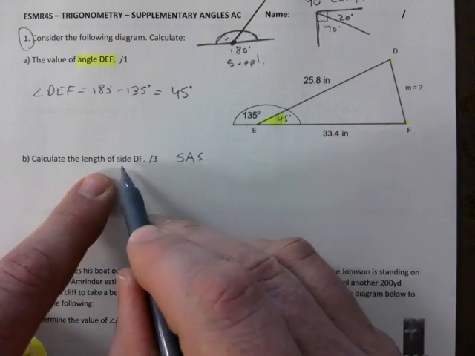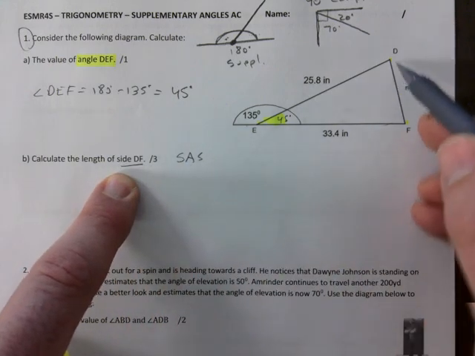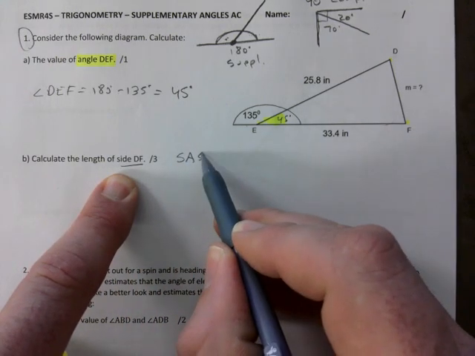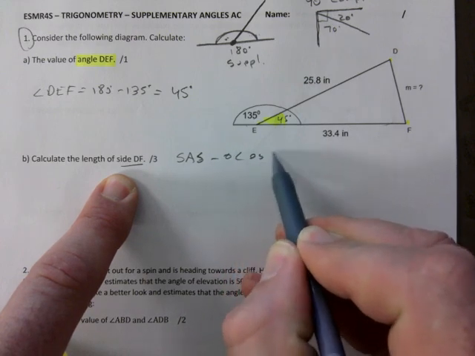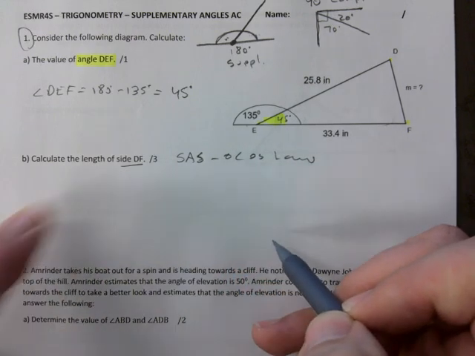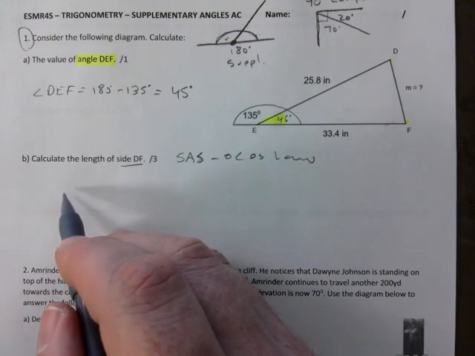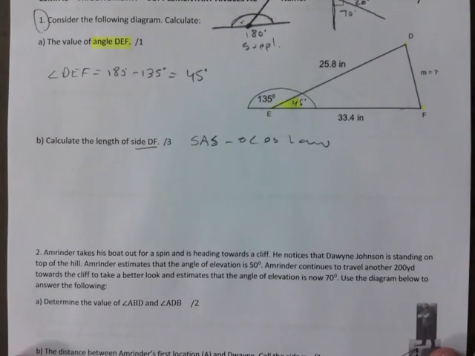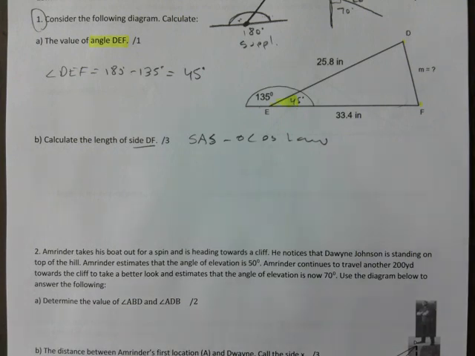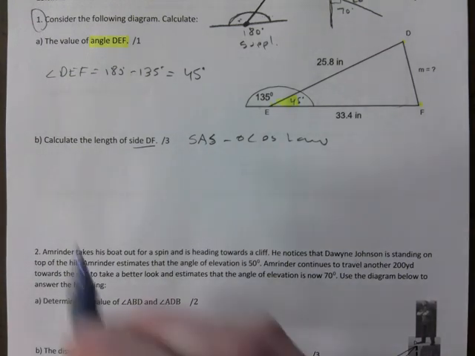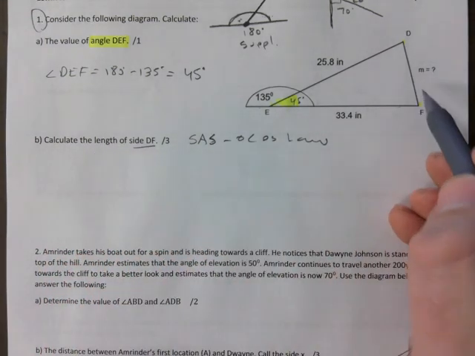They want side DF, which is M. So side angle side, you're going to use cosine law. Make sure you mark this. You can copy everything down, but if you didn't do it, make sure it's with a pen or something, or let me know right up front that you didn't do this and are just writing this down, because I'll give it back to you. So calculate the length of DF.